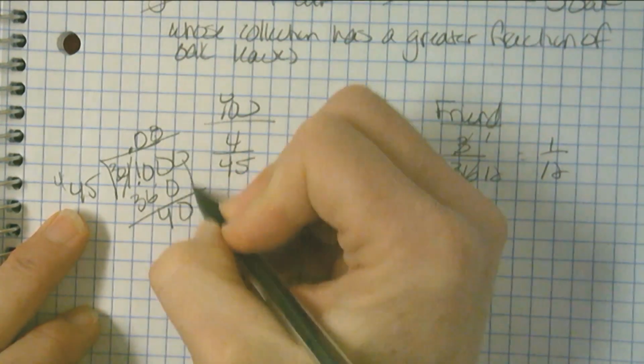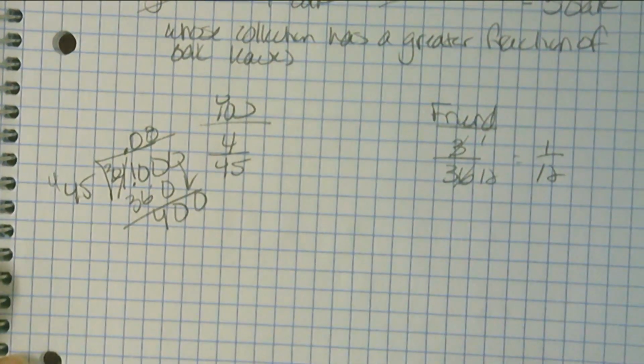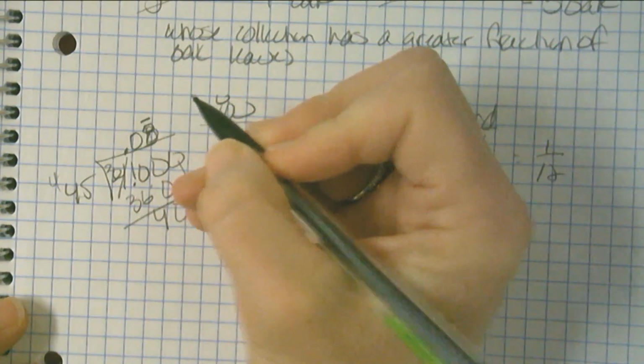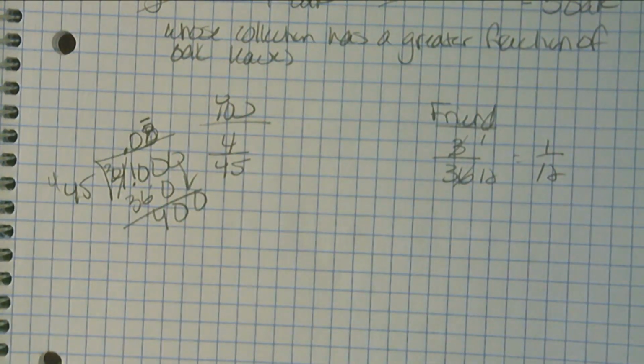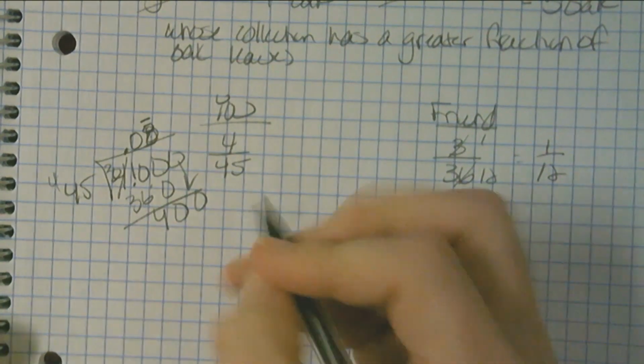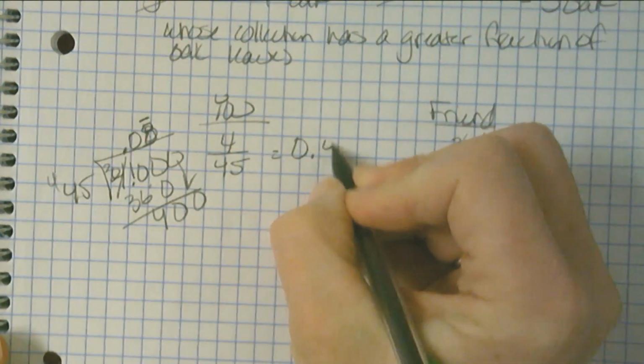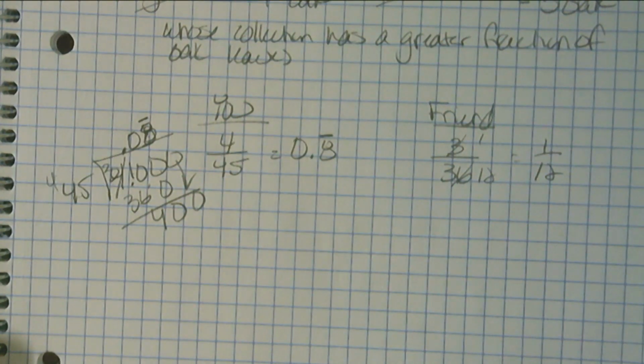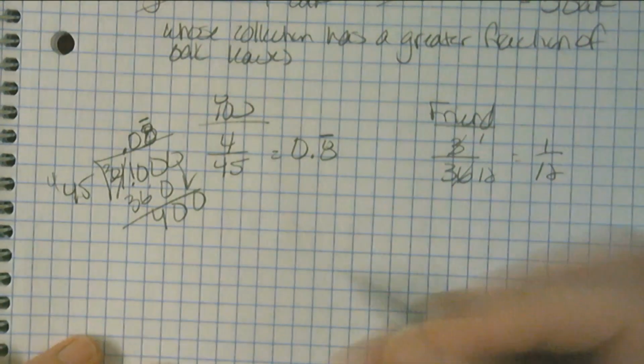That ends up being a 40. If I bring a 0 down, I'm in exactly the same place. So this is going to be, if I did this right, 0.08, and then the 8 starts repeating. So this is equal to 0.08 repeating. Are you cool with that? Okay, I'm just going to finish, but I'm glad you found it.